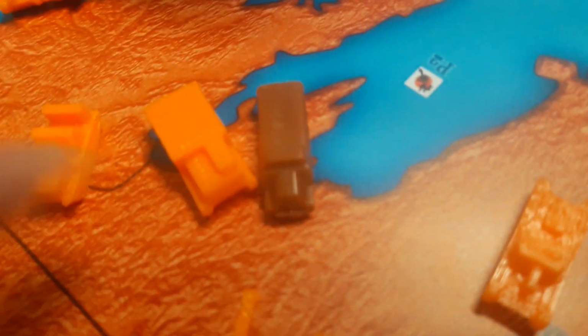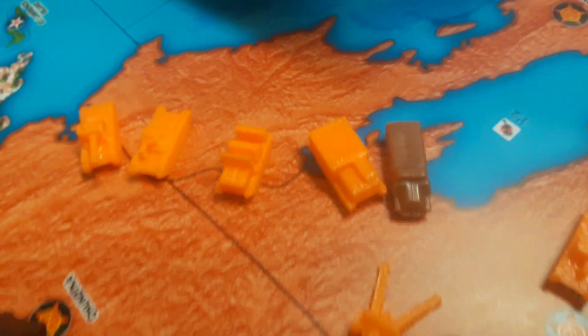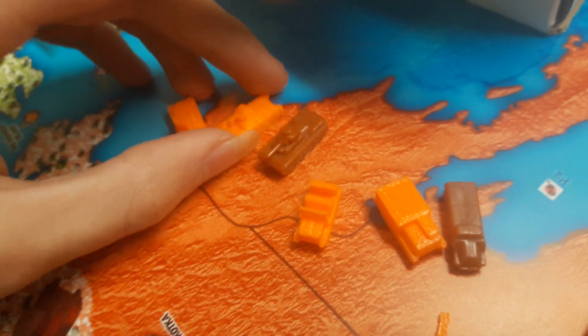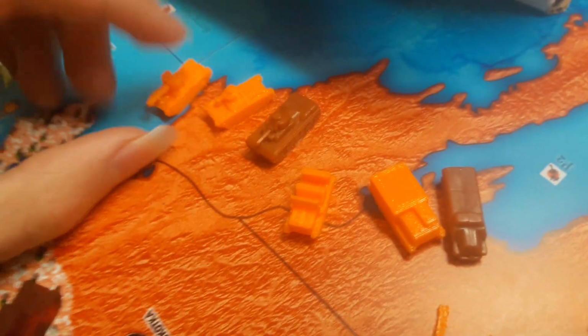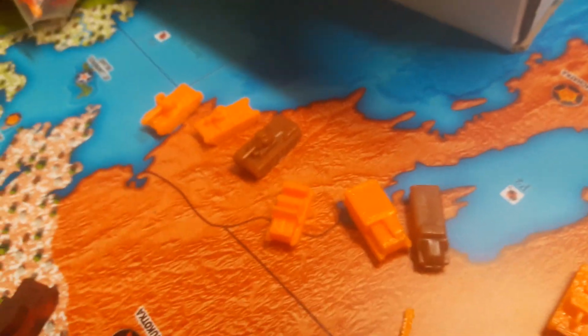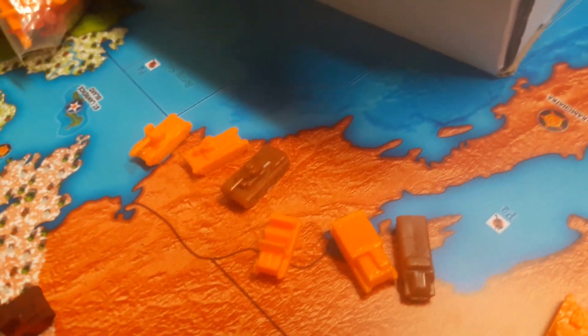So that's their advanced mech. And I also have the light tank for Japan. So Japan's light tank is represented by this one, their medium is this one, and their tank destroyer is here. I don't have their heavy tank yet, but I will at one point soon.